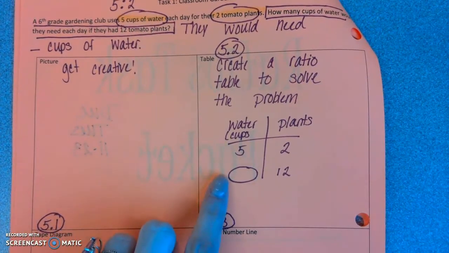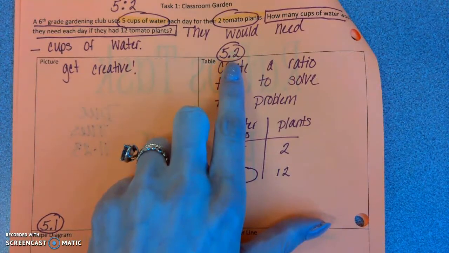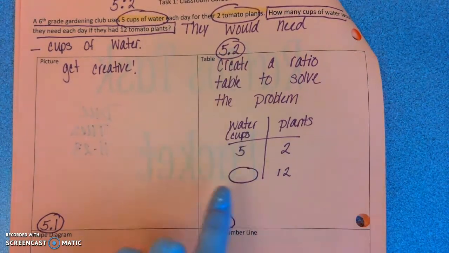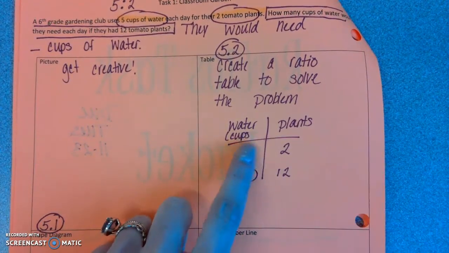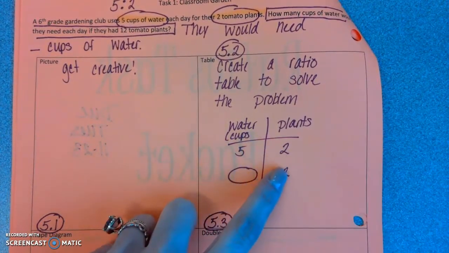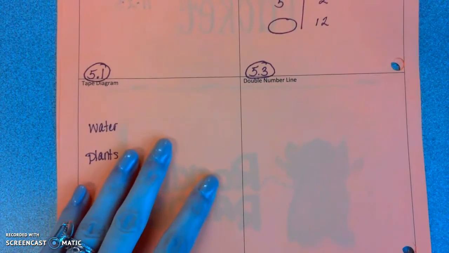The second one is the ratio table. You're going to create a ratio table to help you solve the problem. You can find your ratio table information in your 5.2 notes. Here's an example. Cups of water compared to plants. I've got 5 cups of water to 2 plants. You're trying to get up to 12 plants. All right, and then the tape diagram.